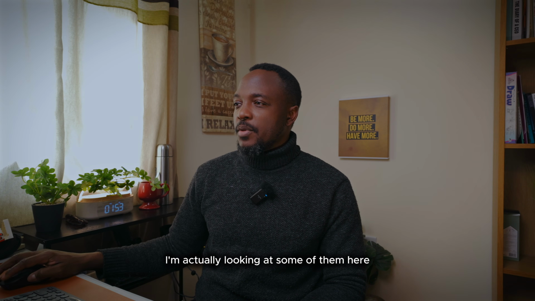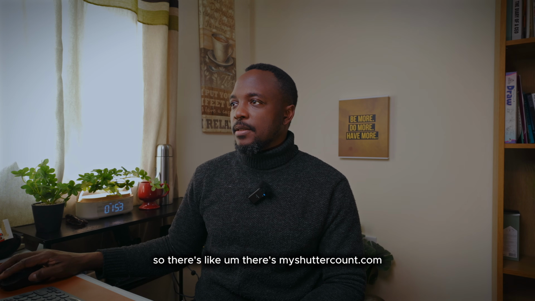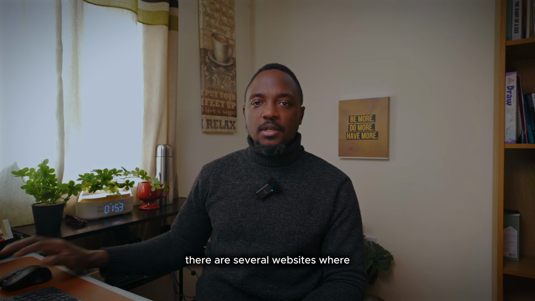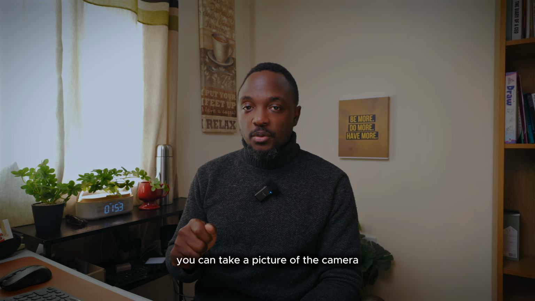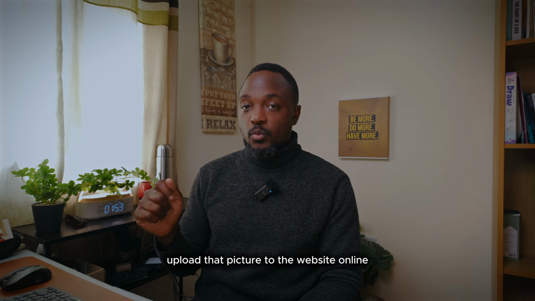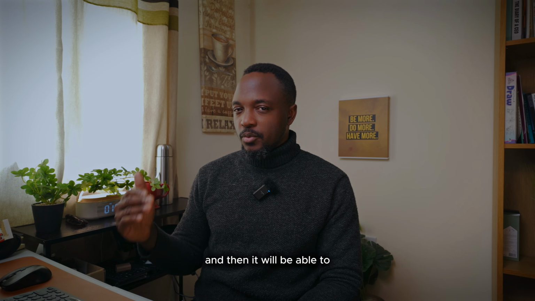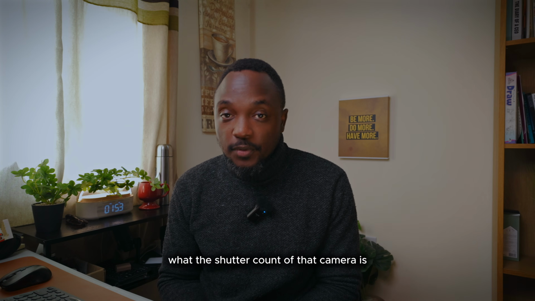I'm actually looking at some of them here. So there's myshuttercount.com. There are several websites where you can take a picture with the camera, upload that picture to the website online, and then it will be able to let you know what the shutter count of that camera is.